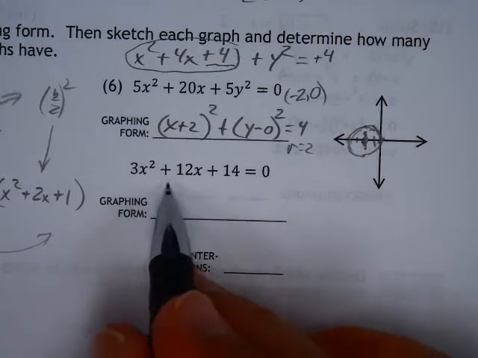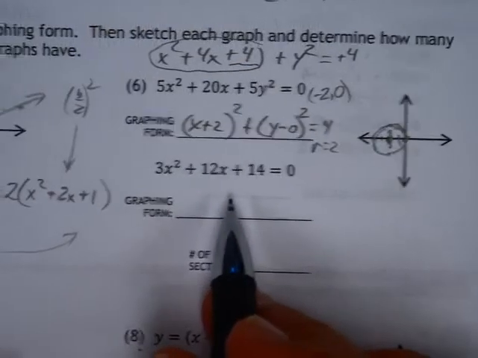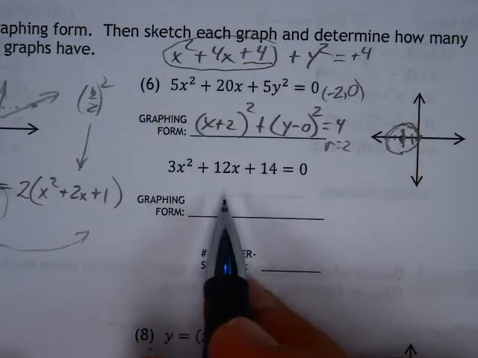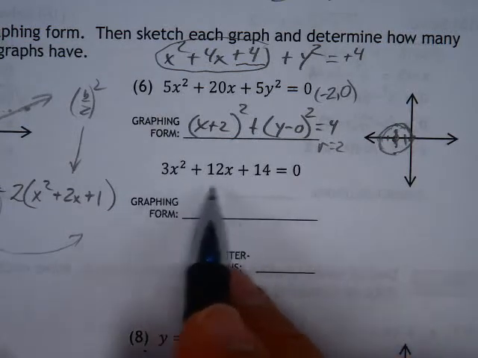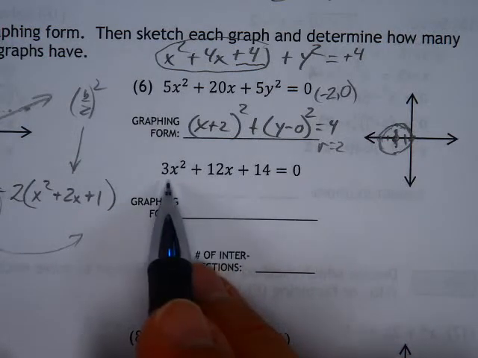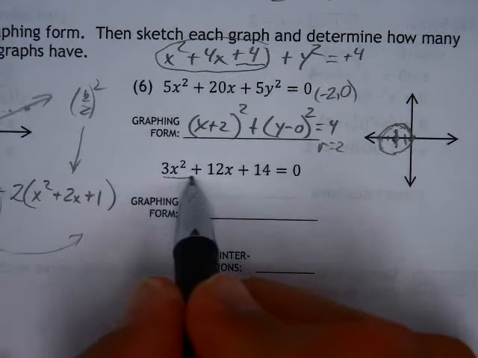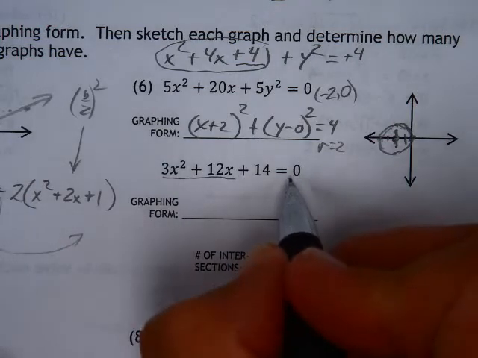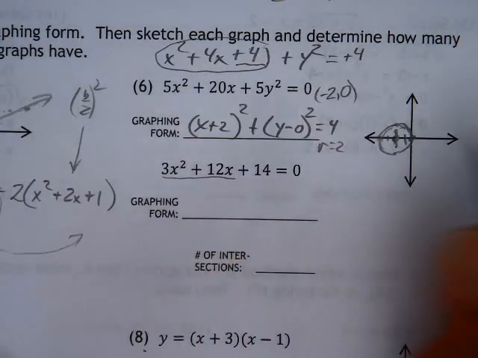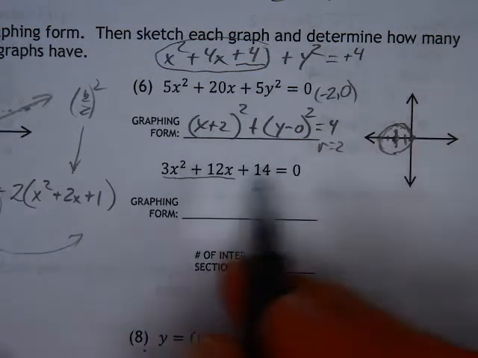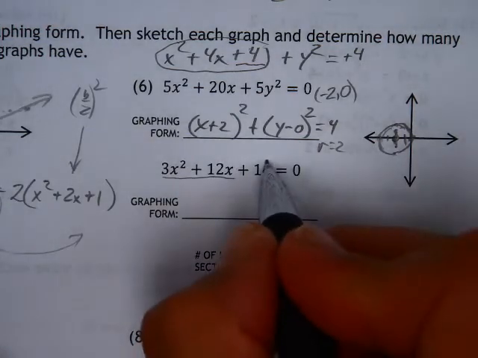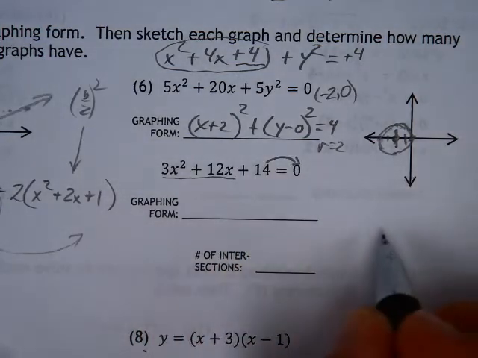Then I got this thing here, which is going to be a... You're going to take out 3. I'm going to take out a 3 from this. What type of equation is it? Is it a circle or a parabola, I guess, is the question. It's a parabola. Okay? So I'm going to move this to the other side. We're going to do that. Okay?